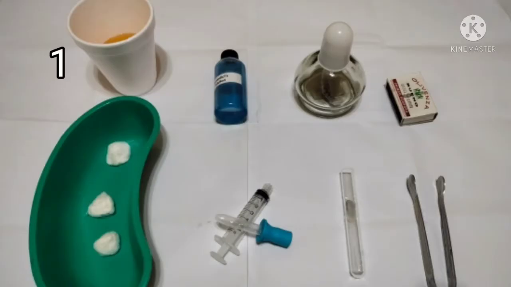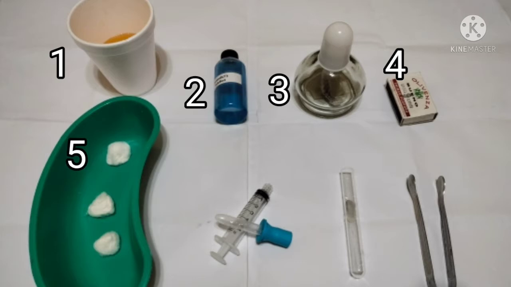Okay po. And then next is gather all the materials needed. Gathering all the materials to continuously and properly perform the test or procedure. Urine in early morning, Benedict's solution, alcohol lamp, match, 3 cotton balls with alcohol, kidney basin, 2 droppers, test tube holder.